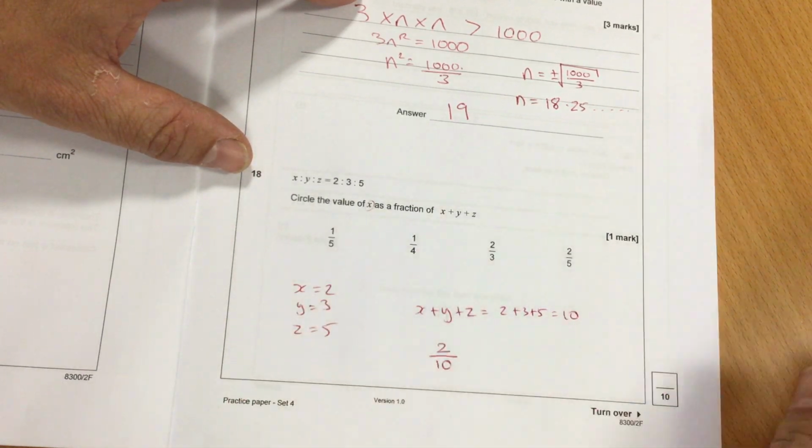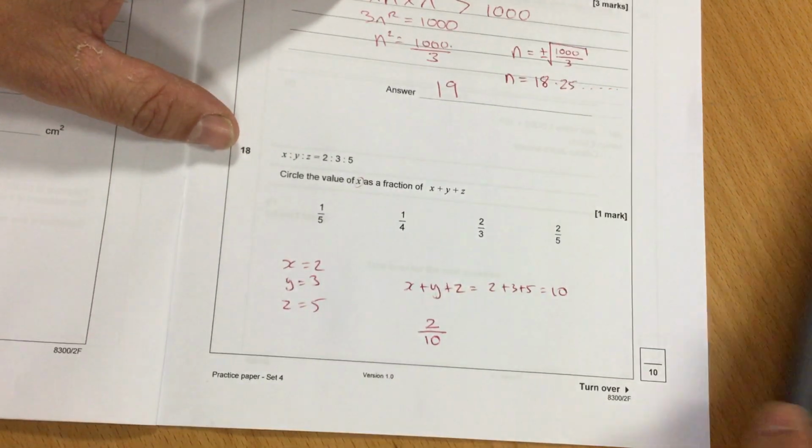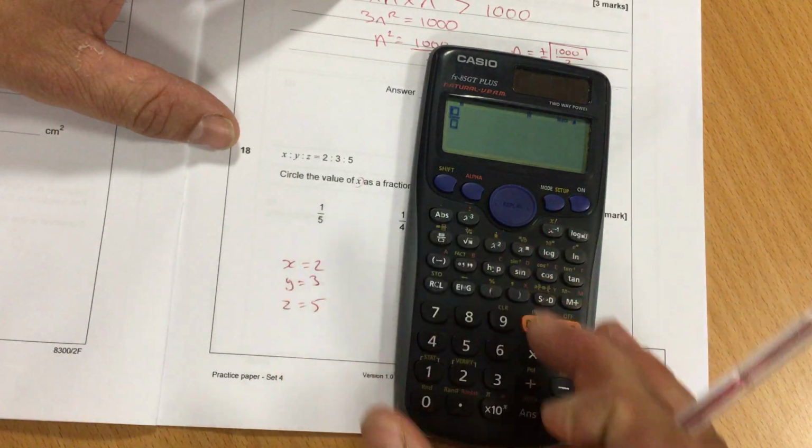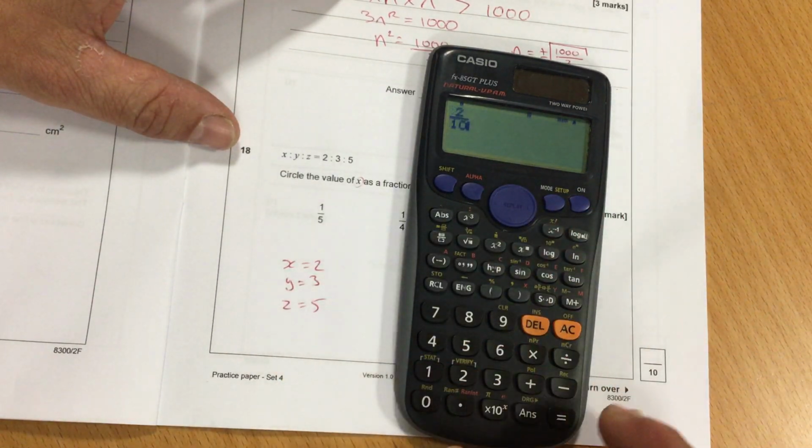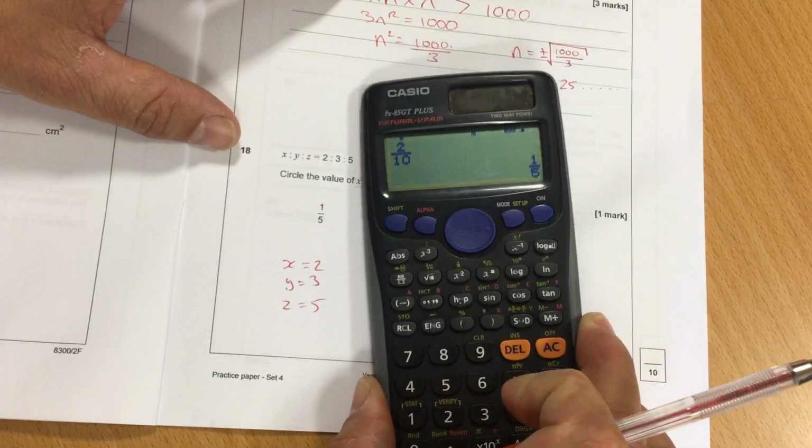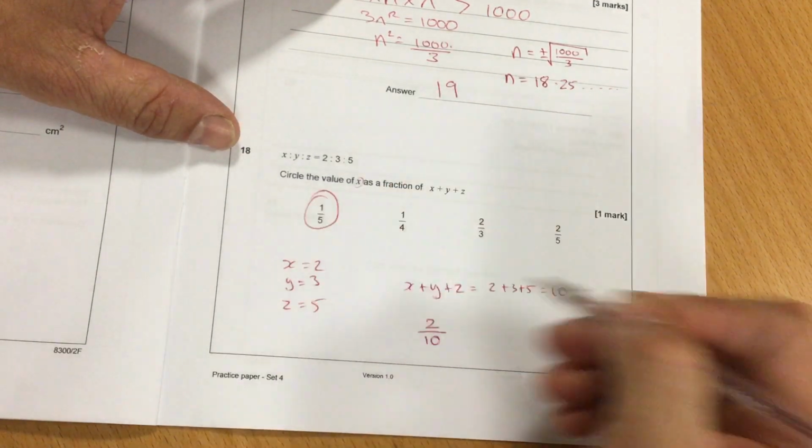Now, I don't see 2 out of 10 up here, but I can simplify this fraction. I could do it in my head, hopefully, but you could put this in your calculator if you're stuck and hit equals, and it'll give you 1/5. So there's your answer, 1/5.